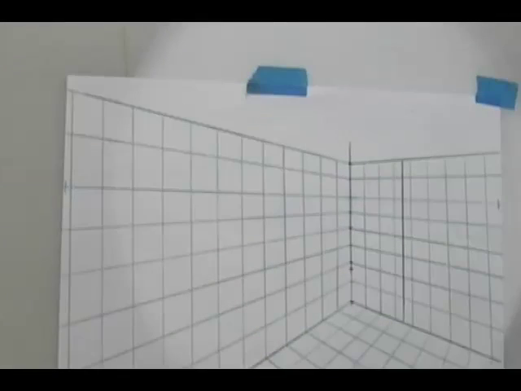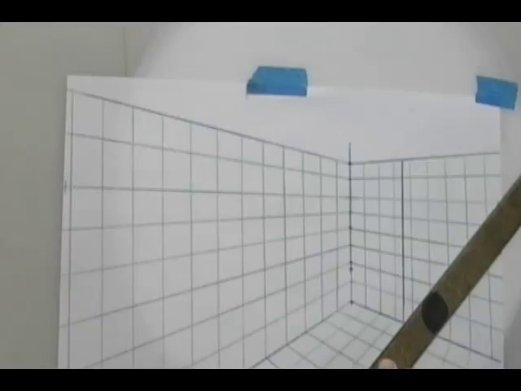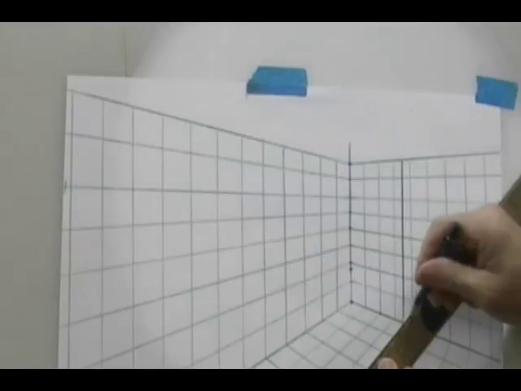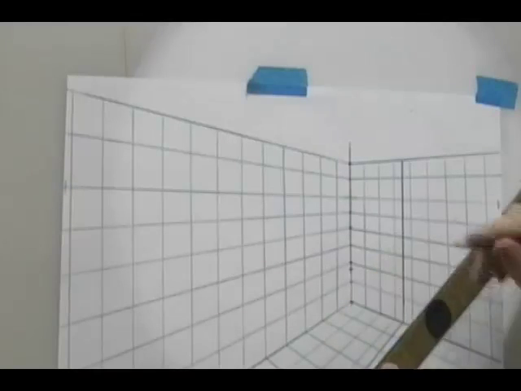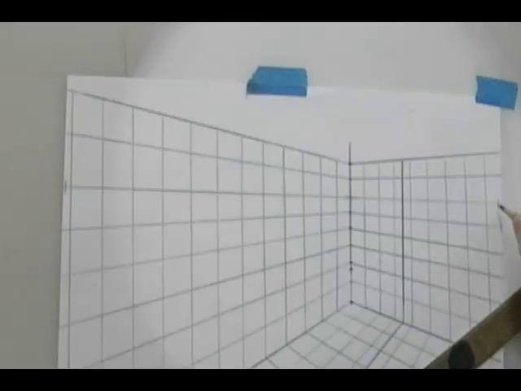That's going to be the one edge of the stairs. And then we're going to extend our stairs out this way from the vanishing point along the floor. So I'm just simply going through this 3.5 foot mark here, vanishing point, extends the line across the floor.